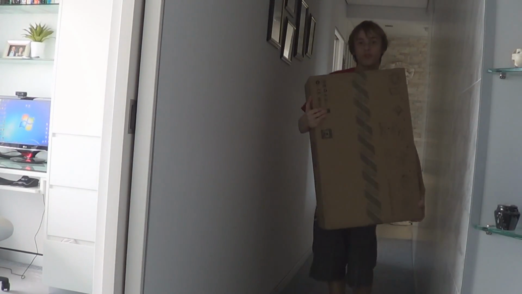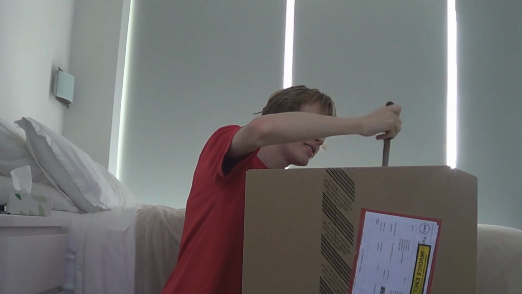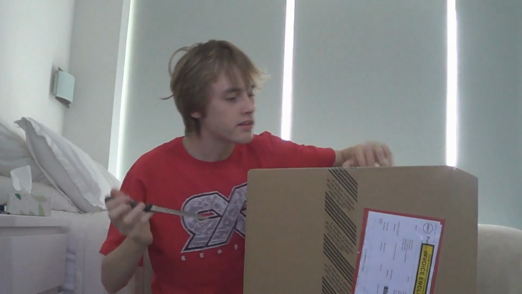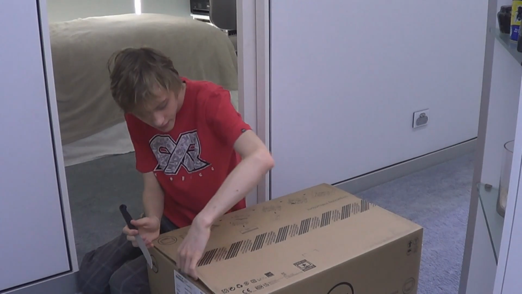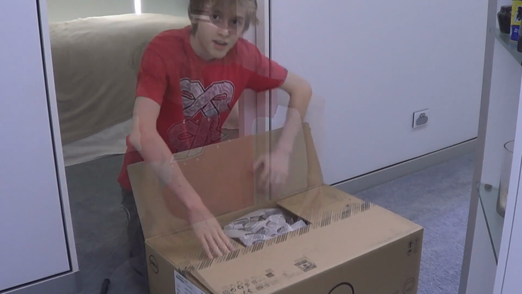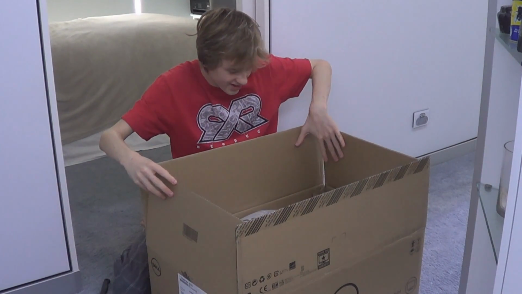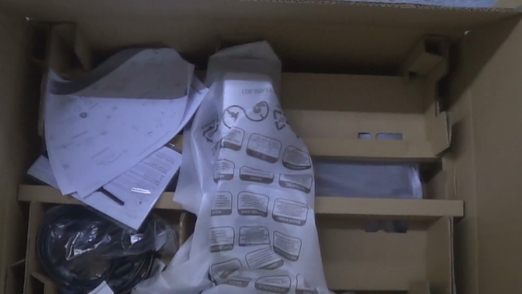Here we go. 1440p monitor. So, it's time to unbox this 1440p monitor. I'm just cutting up the sticky tape, and you can just use your fingers here. Okay, here we go. Whoa. As you can see, inside the box there is a bunch of stuff.